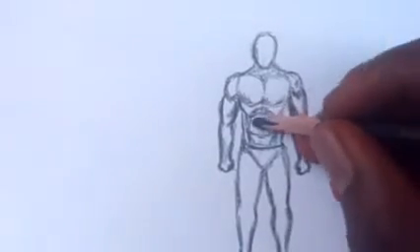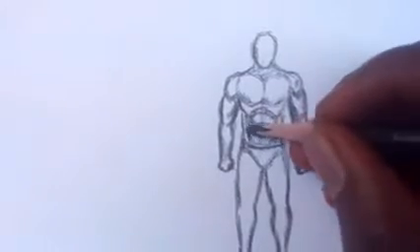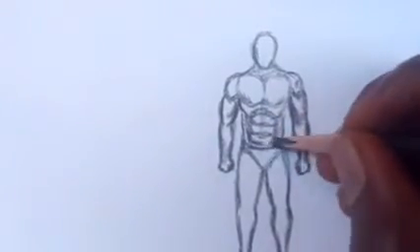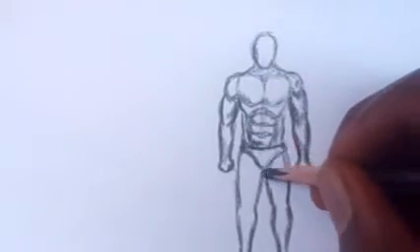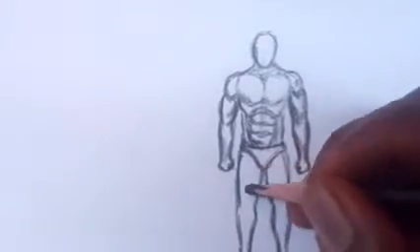So I'm just trying to shade some parts of the body. All those parts where it pops out, I'm just trying to shade between them so that it's going to pop out well. You can see when you shade between the things, it's really going to form out well.